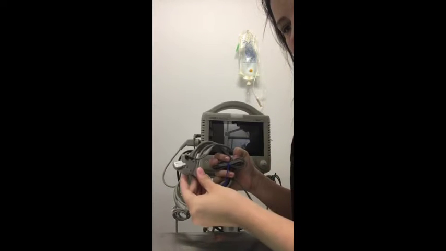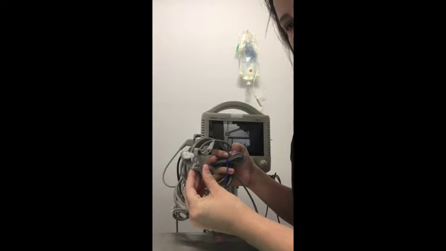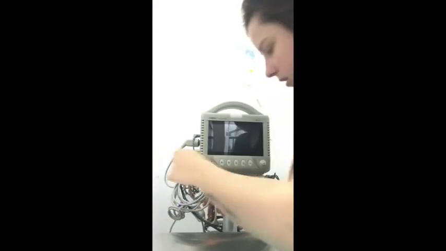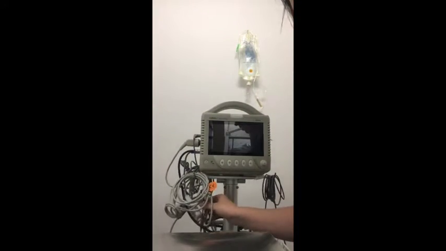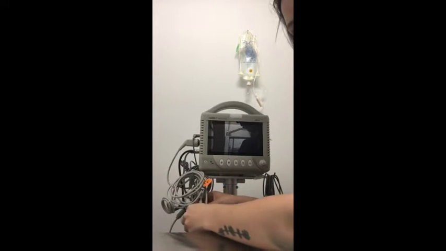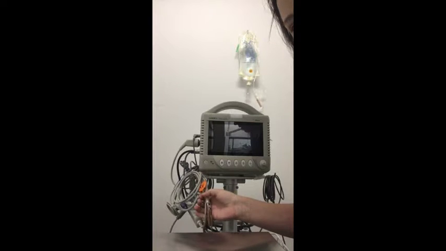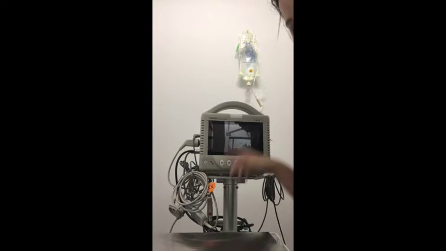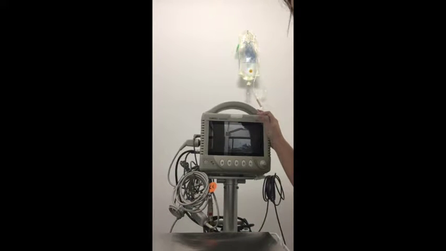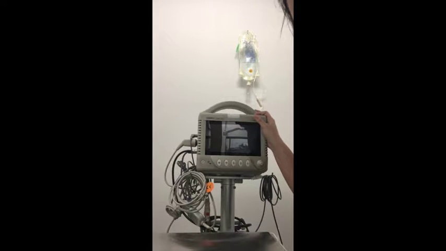So the pulse ox measures the oxygen level of the blood. The EKG, that checks for electrical and muscular function of the heart. The respiratory monitor will tell you how many breaths the dog is breathing per minute.